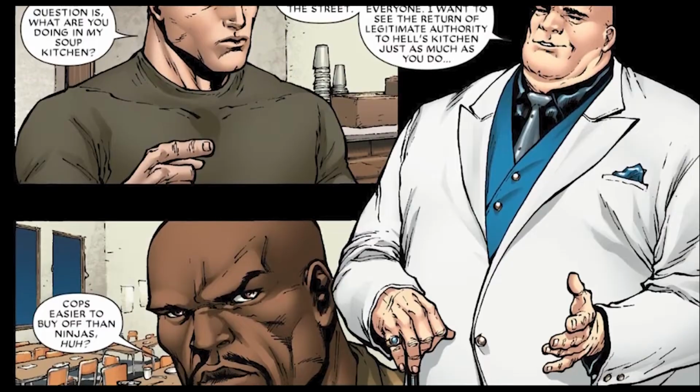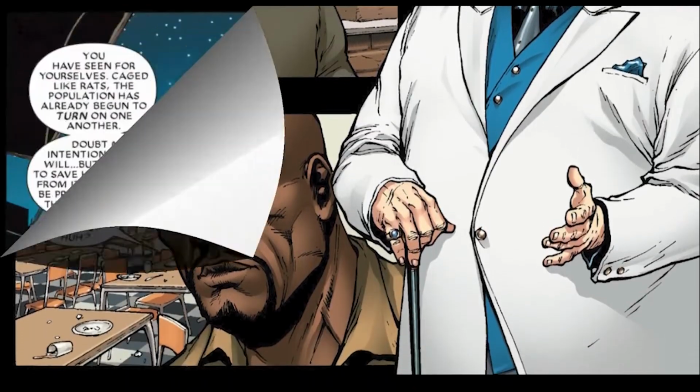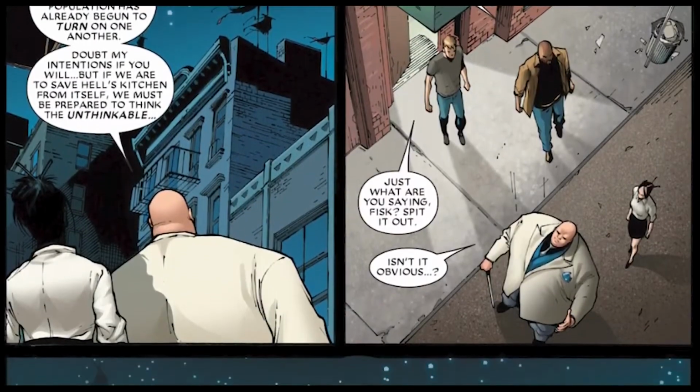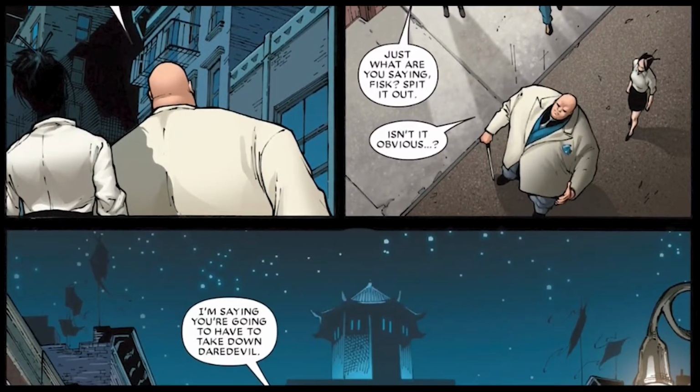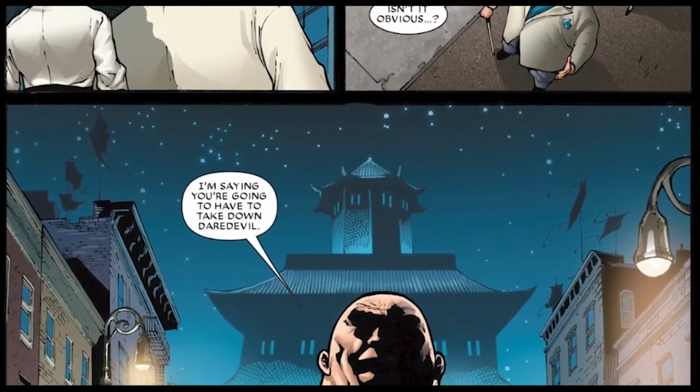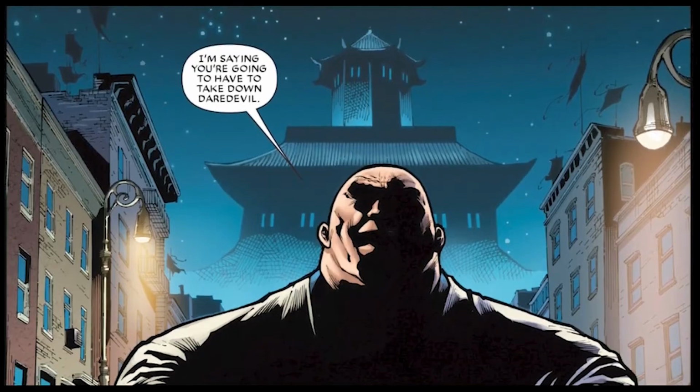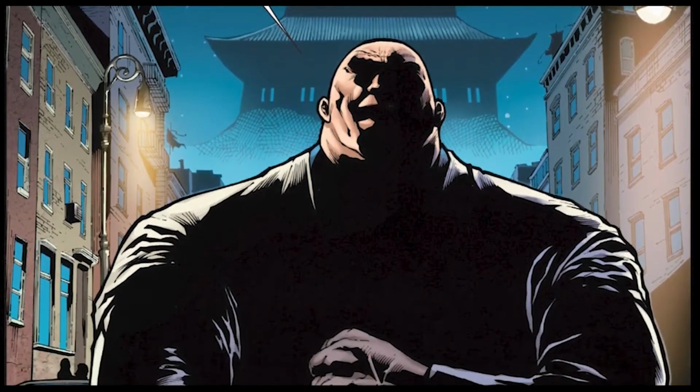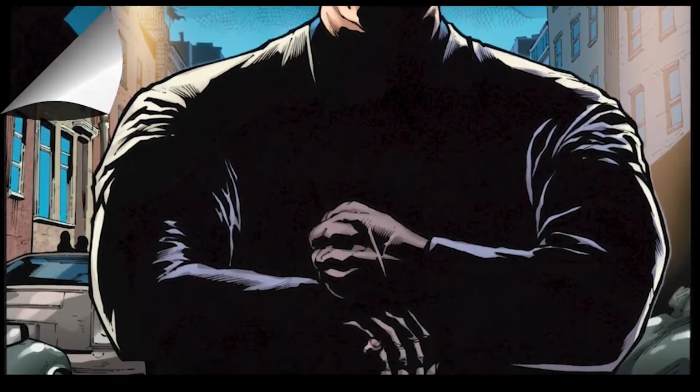With Shadowland being in Hell's Kitchen, it caused a lot of problems for Kingpin's businesses. So it is him kind of asking to work with Luke Cage and Iron Fist to stop Daredevil, which of course, Kingpin is planning on doing something else.